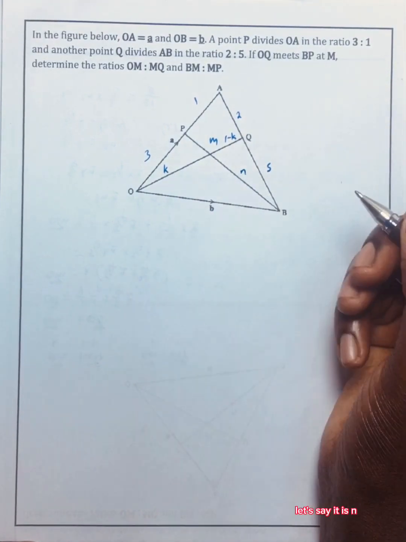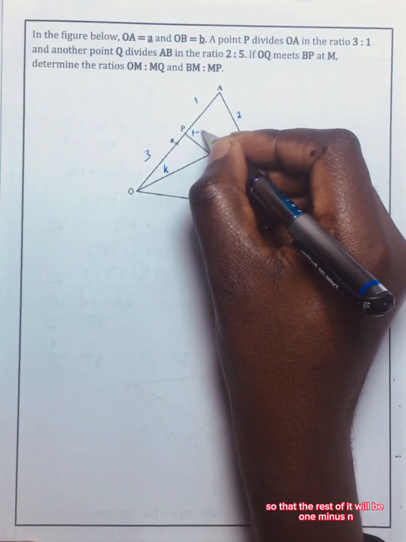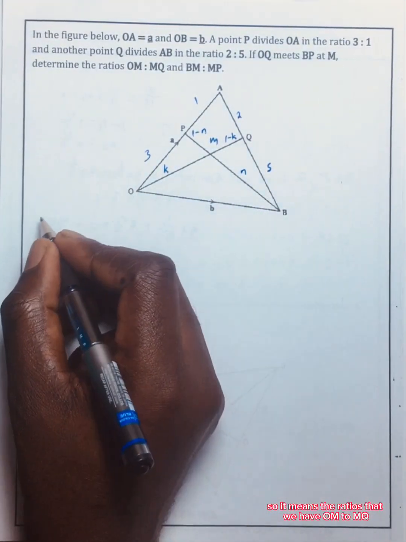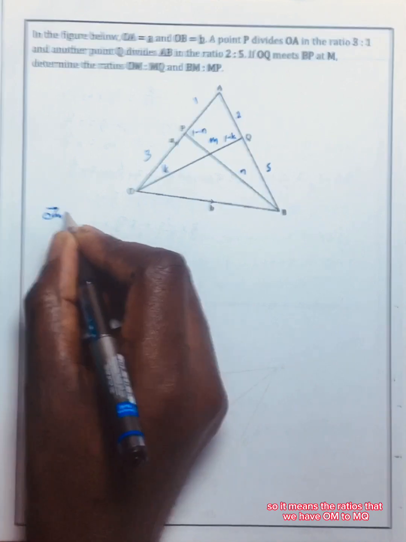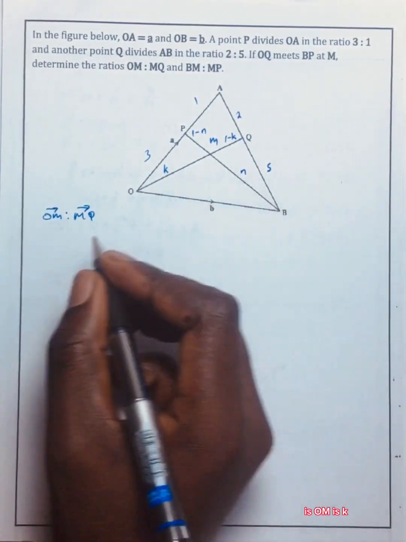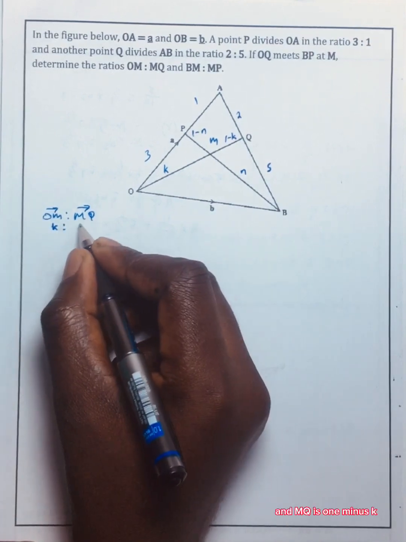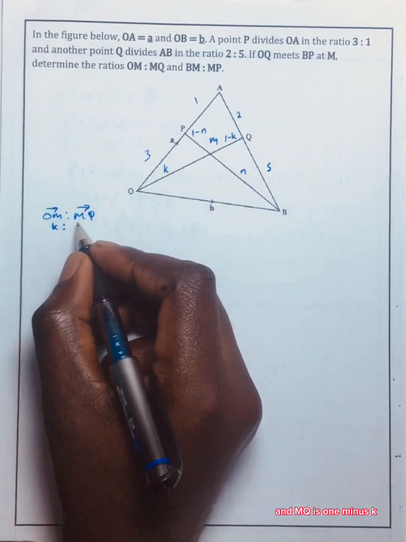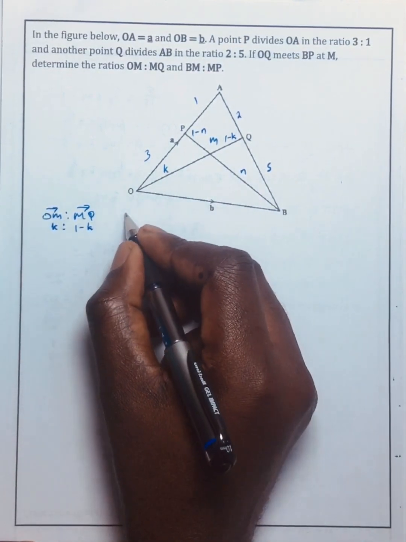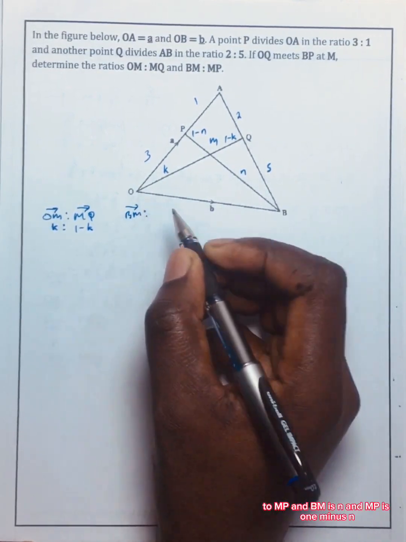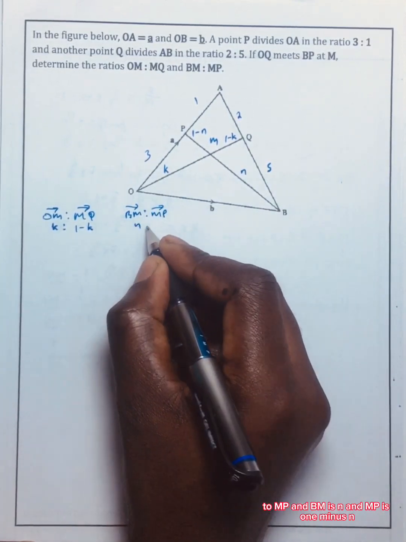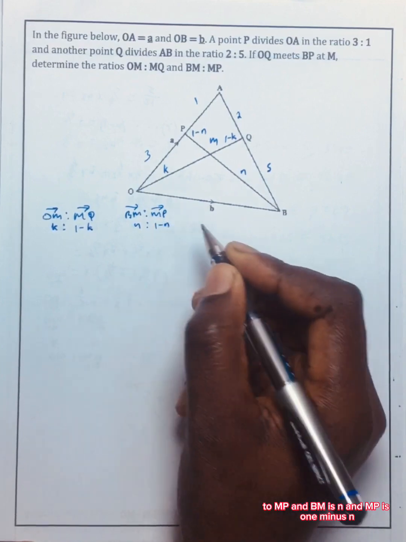Let's say it is N, so that the rest of it will be 1 minus N. So the ratios that we have, OM to MQ, is OM is K and MQ is 1 minus K. The other one that we have is BM to MP, and BM is N and MP is 1 minus N.